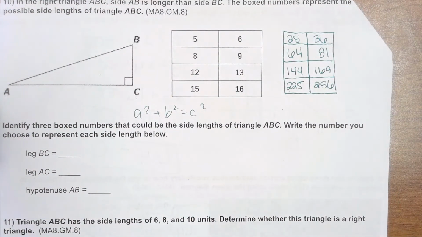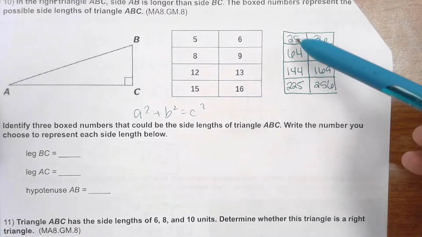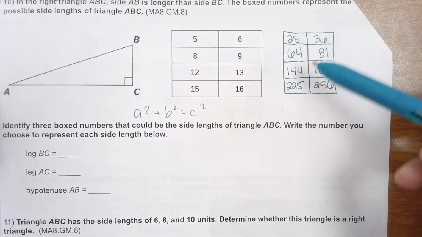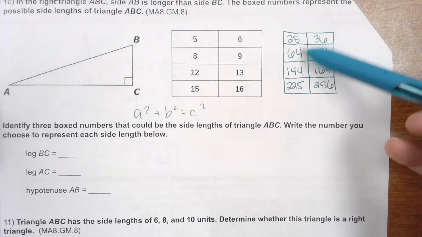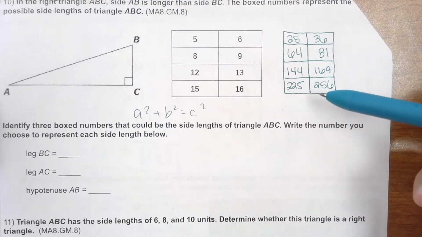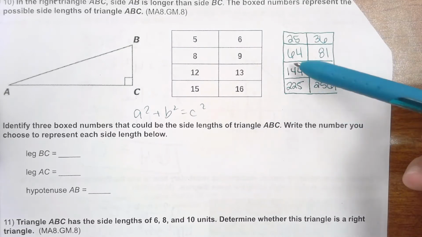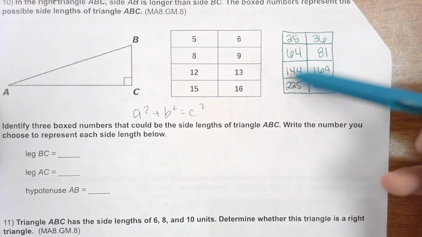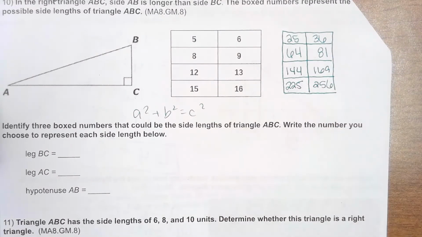So now I'm just trying to figure out, okay, if I were to add these 2 numbers, 25 plus 81, that gives me 106. So is there a 106 on here? No. Okay, so I have to try something else. If I take 64 plus 36, that's 100. Is there 100 on here? Nope. So it's kind of just a guessing game. So you're just adding 2 numbers together to see if there's another number on there.